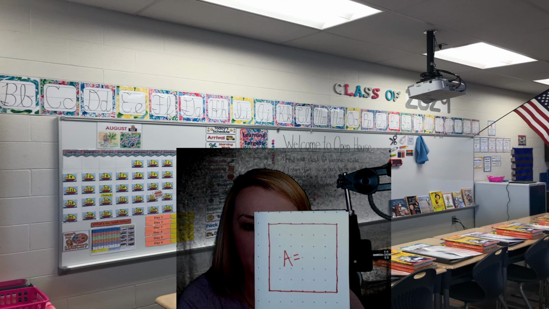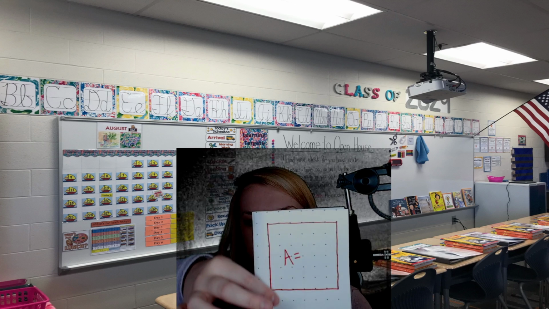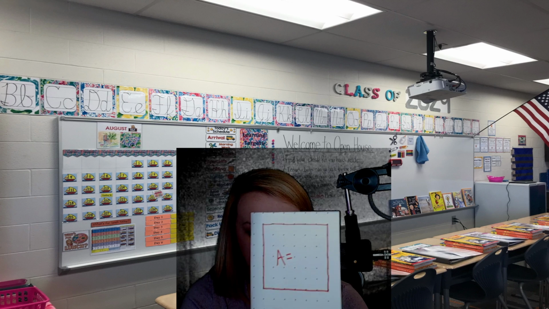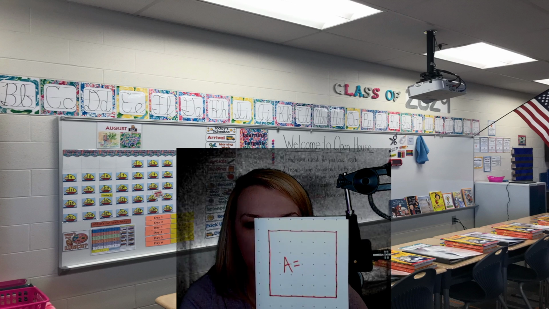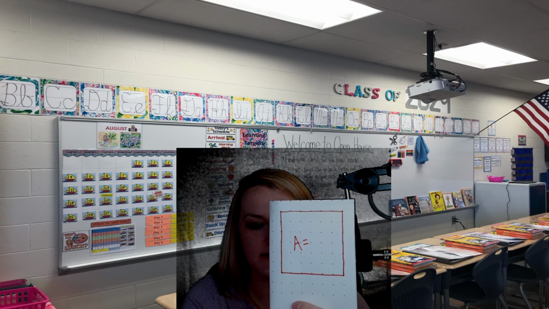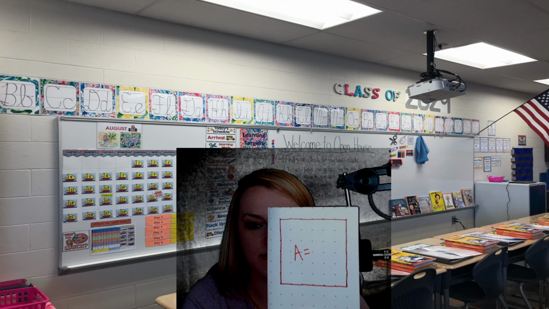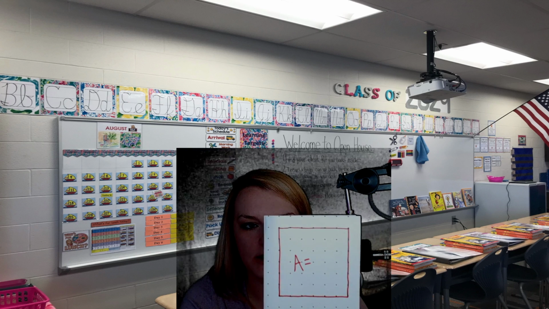That means this is a square. 6 times 6 will give me the area. We already had this one. 6 times 6 is 36. My area here would be 36 square units.